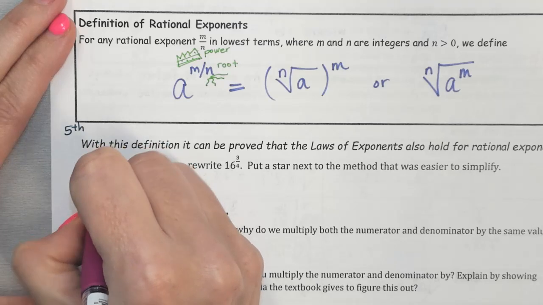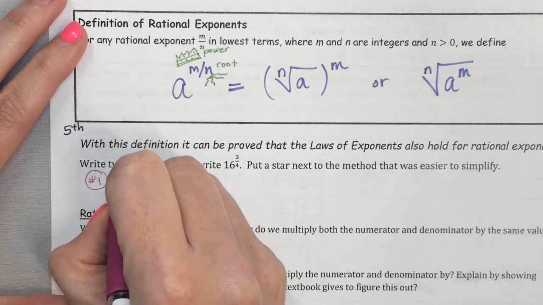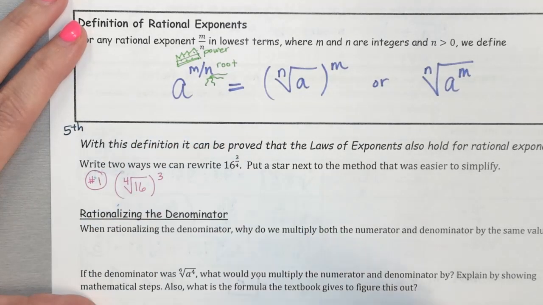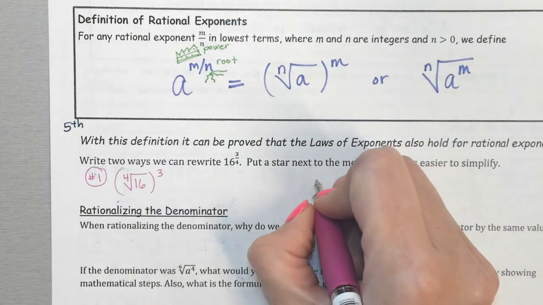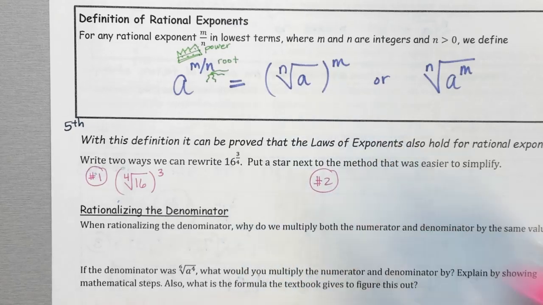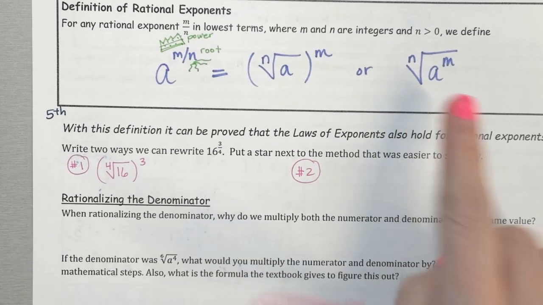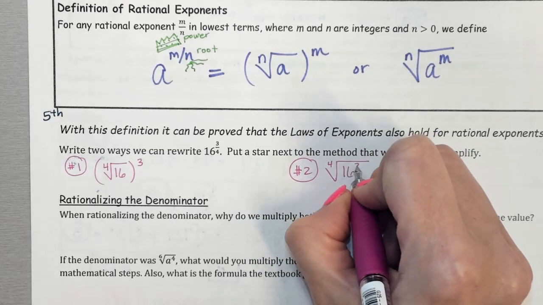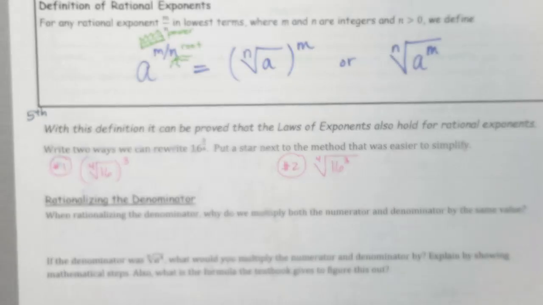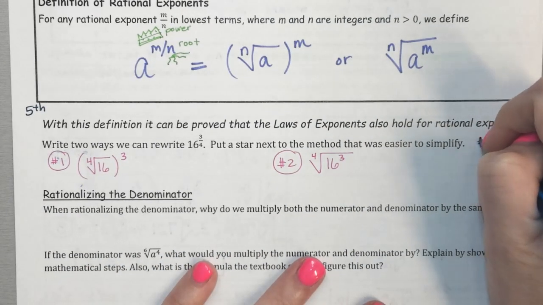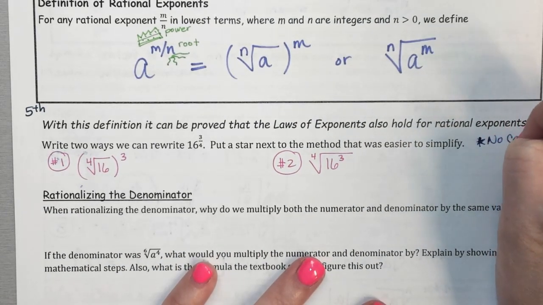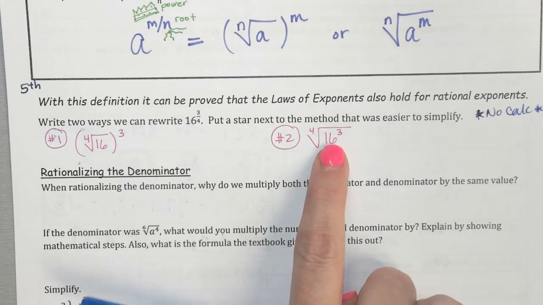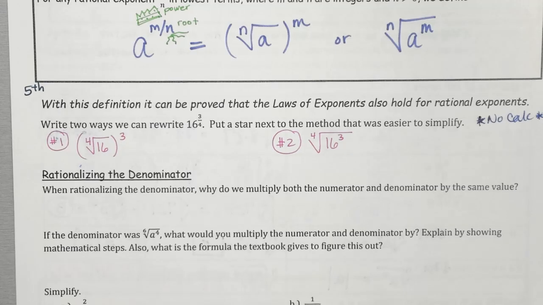Okay, so here's way number one. We can write this as the fourth root of 16 raised to the power of 3. We'll simplify that in a moment. Or the second method says that we can do the fourth root of 16 to the third power. Now keep in mind this is going to be a no calculator section.